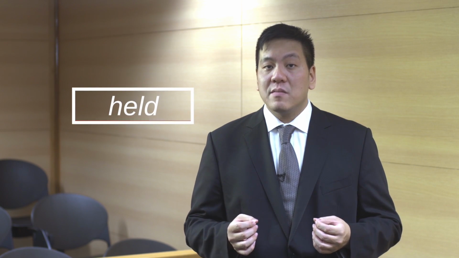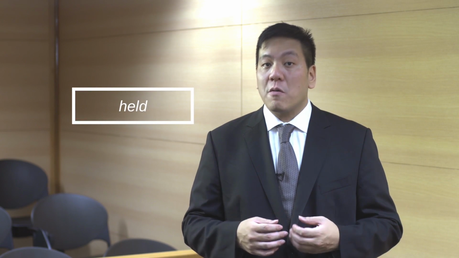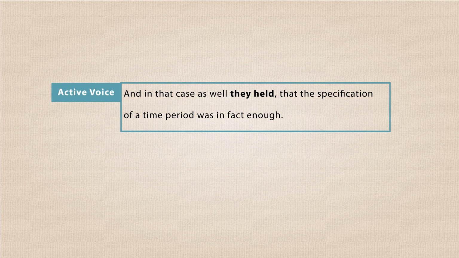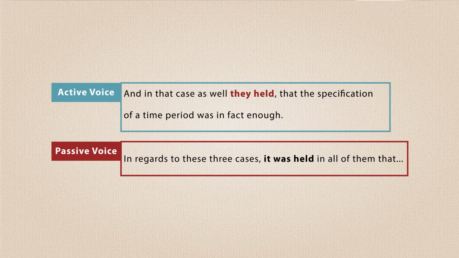In both examples, you can actually find that "held," either in the active voice or passive voice, is commonly used to report the decision of the court. Active voice: "And in that case as well, they held that the specification of the time period was in fact enough." Passive voice: "In regards of these three cases, it was held in all of them that..." In the context of law, this reporting verb is used to report the decision of the court, or the principle established in a case.